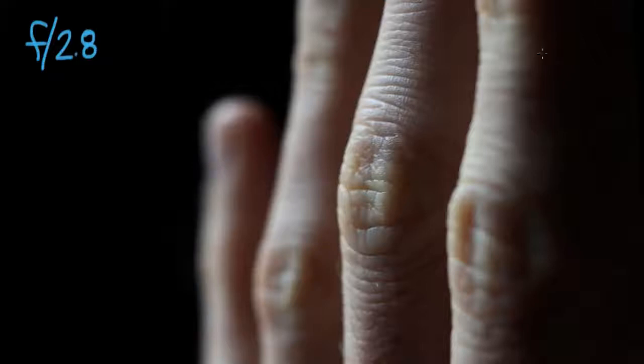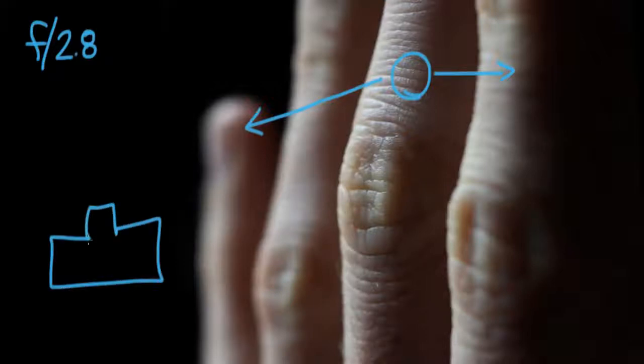Now, you can see here I was focused on my middle finger, and by the time we've moved forward to my pointer finger and back to my pinky, things are totally out of focus. You can even see the back end of my middle finger is out of focus, but the front end is in focus. So that is a razor thin field of focus. My camera is right here, my hand is right here, and the field of focus is literally just right there, really small.